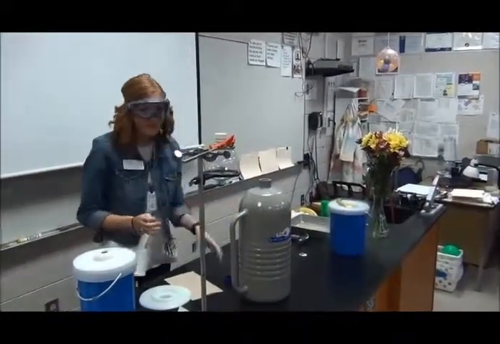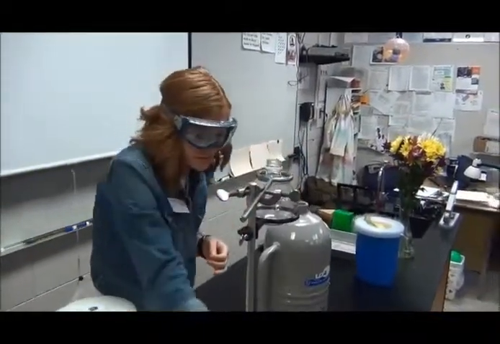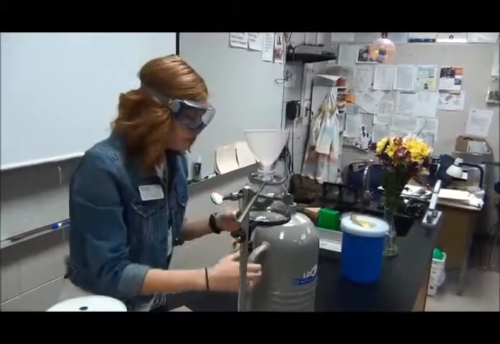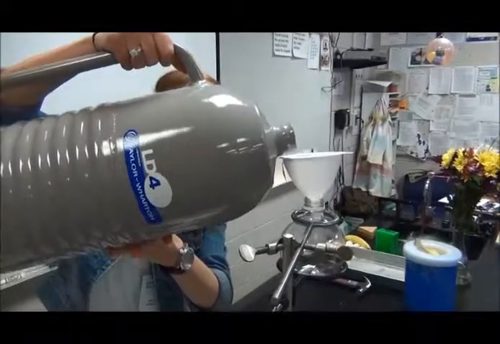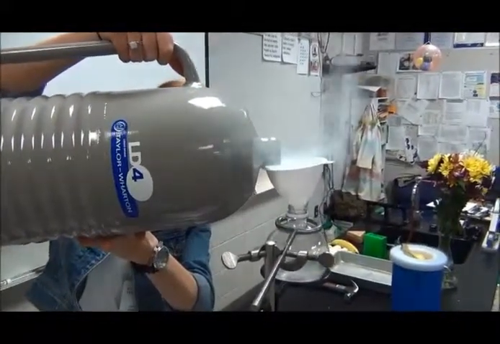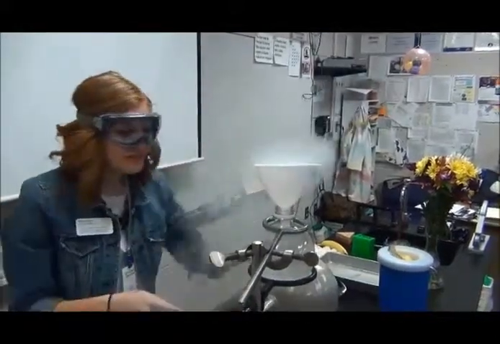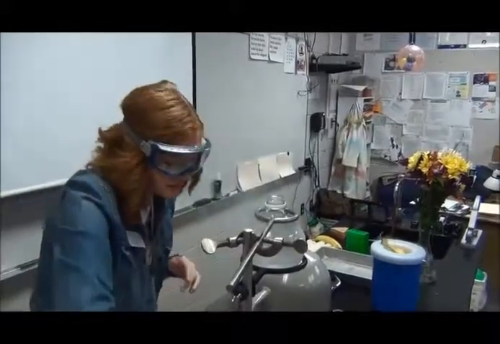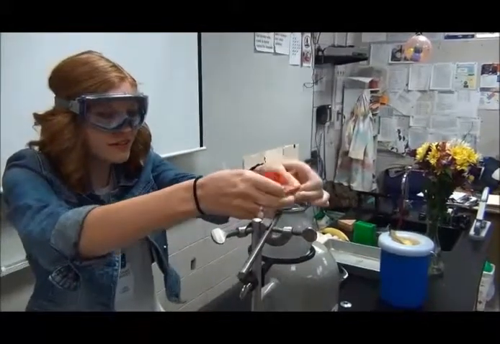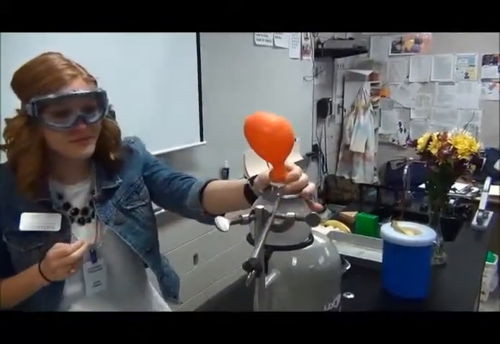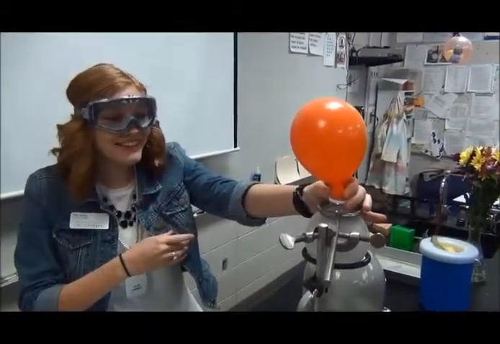Well, that's it there. I'm going to fill up this. I have a feeling something's going to explode. And you see that's boiling. Put the balloon on there, and it blows up. And it can go all the way until it bursts, but I'm not doing that.